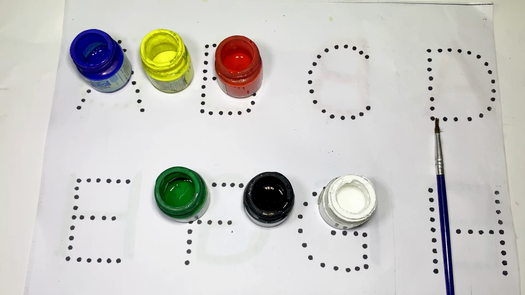Today we learn to draw alphabets. So kids, let's learn the names of the color.